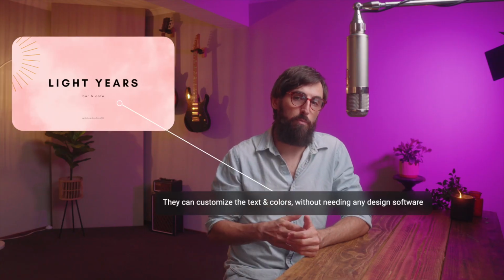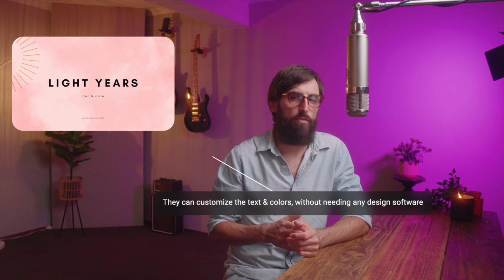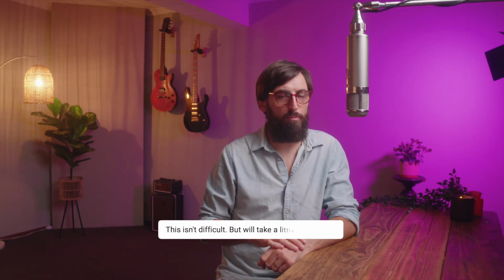When someone makes a purchase from you, you send them the link to the template. They log in and can customize their text without requiring any graphic design software. Now, in order to send buyers to your template, you will need Canva Pro. This will cost you $12.99 per month. It's not difficult, but does take a little bit more work than the next idea.